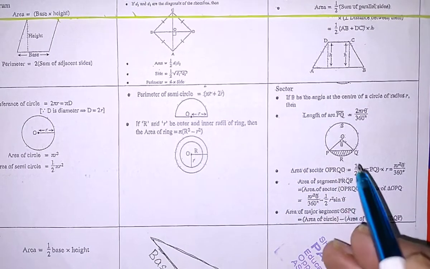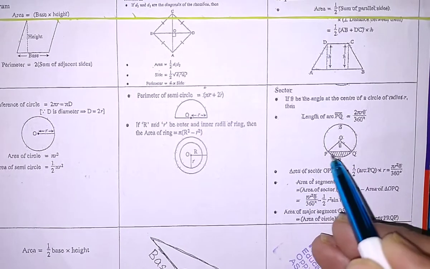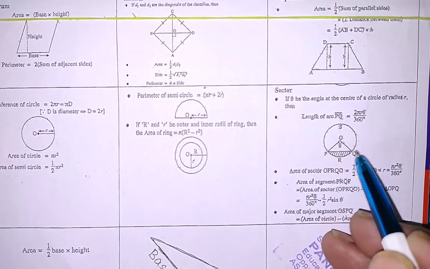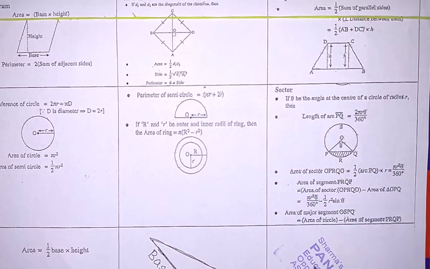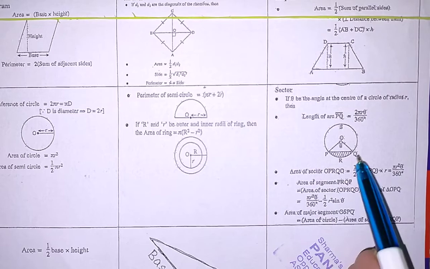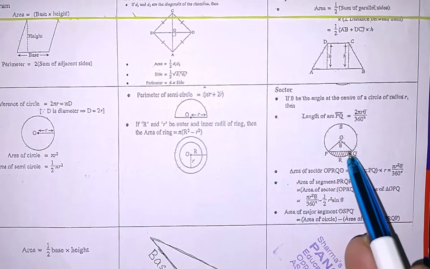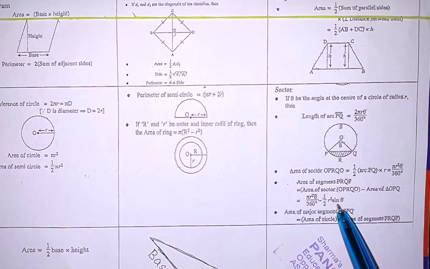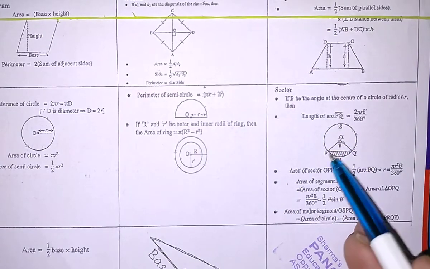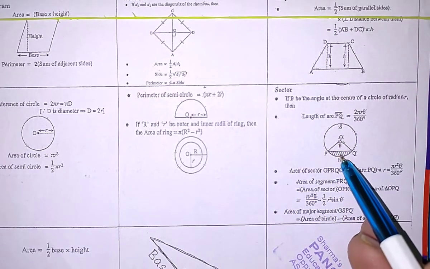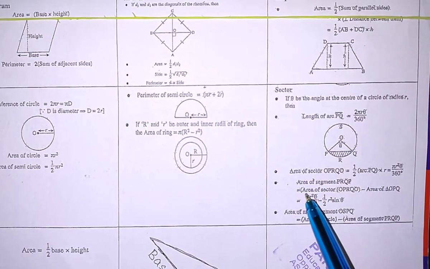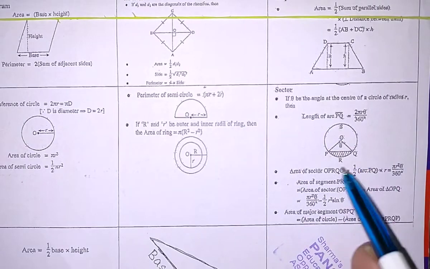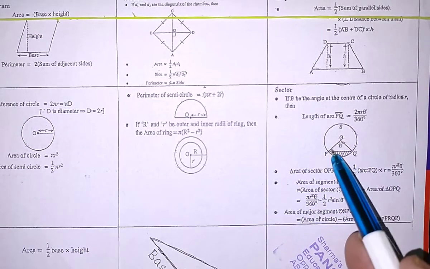Segment: if you chop out some part from the edge like this, then the remaining part will be the major segment. The portion you have removed, chipped off, is the minor segment. Area of the segment is equal to area of the sector minus this triangle area. This triangle area is half r square sin theta, based on this radius, dividing the angle by 2. You will get this formula. But anyhow, learn it by heart. Area of segment is equal to pi r square by 360 into theta, that is the area of the sector, minus the area of this triangle.